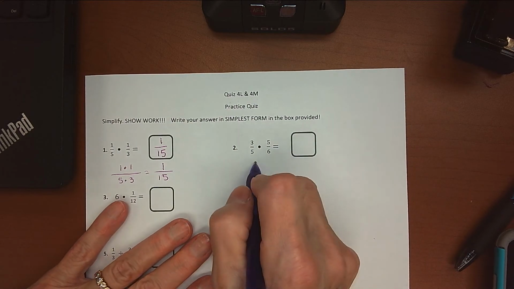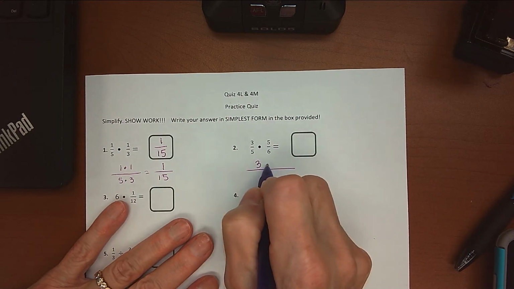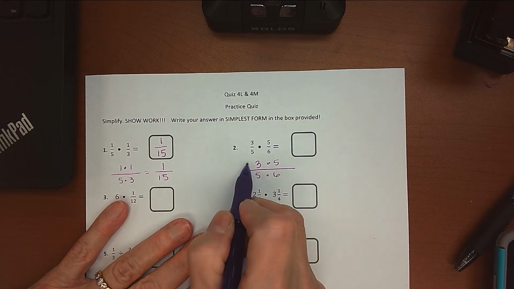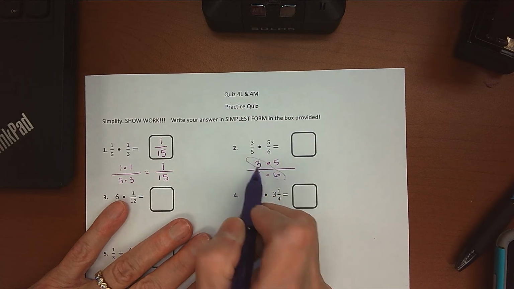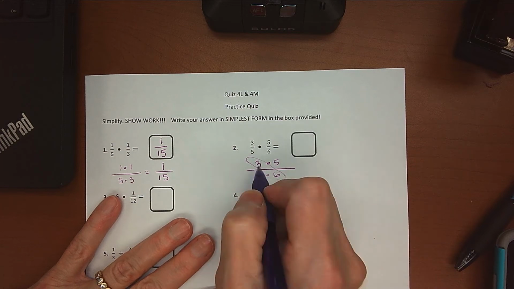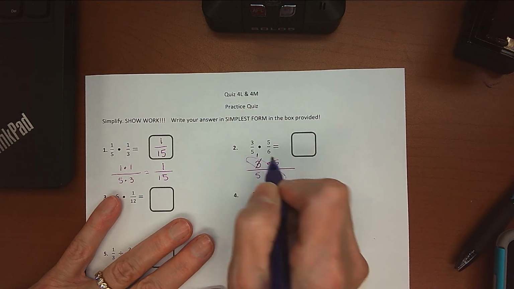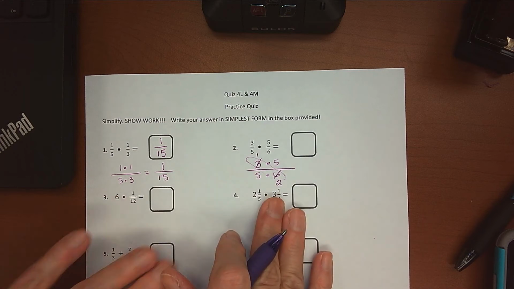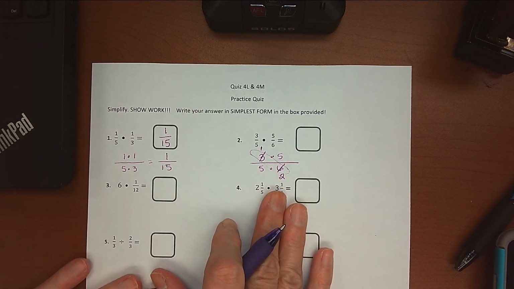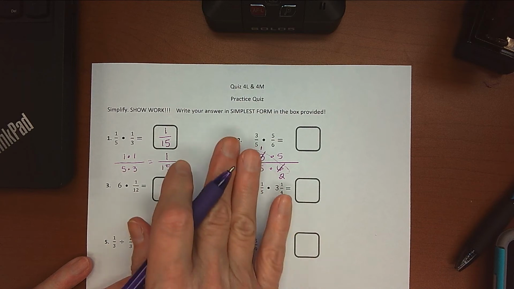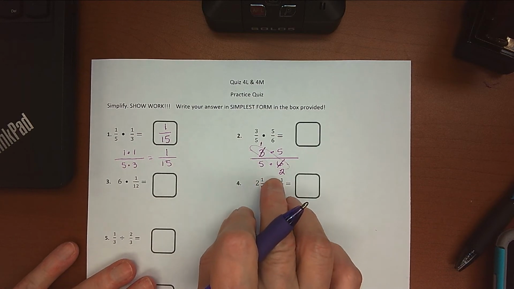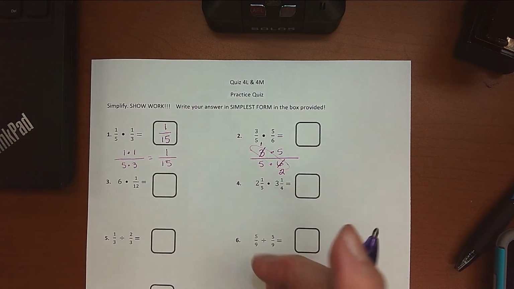On to number 2. We've got 3 times 5 over 5 times 6. I see here that 6 and 3 can both be divided by 3, so I do that. 3 divided by 3 is 1. 6 divided by 3 is 2. Now if you don't do this step, you can still get the right answer. You'll just have to do a little more reducing at the end. So if this is confusing, you can kind of skip this. This makes your work easier because you have smaller numbers to deal with.